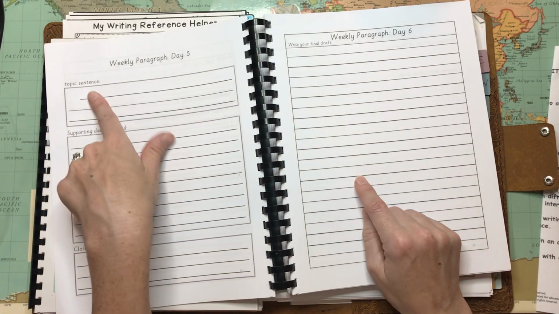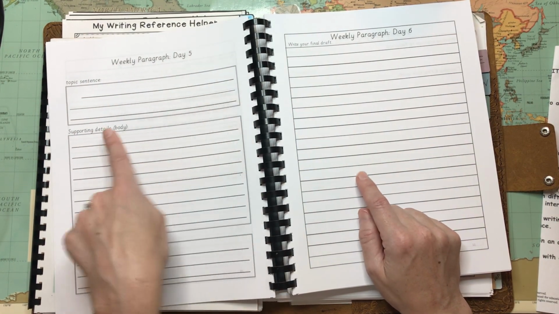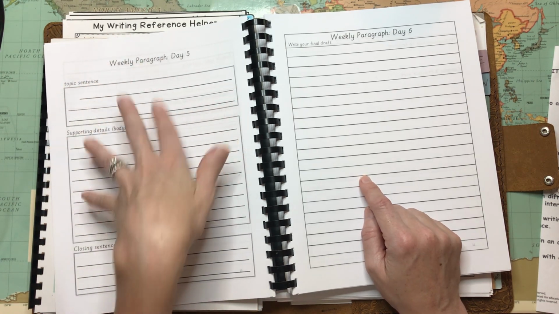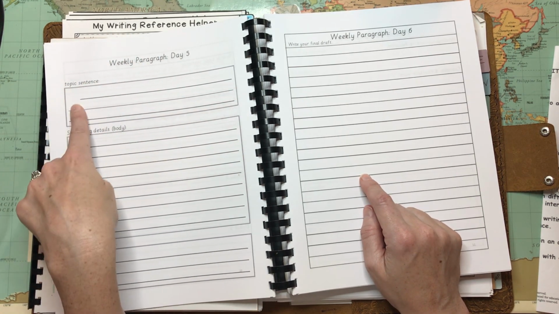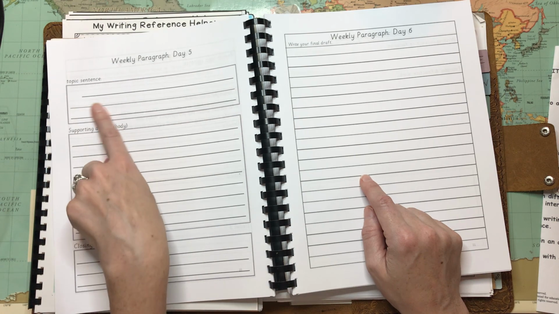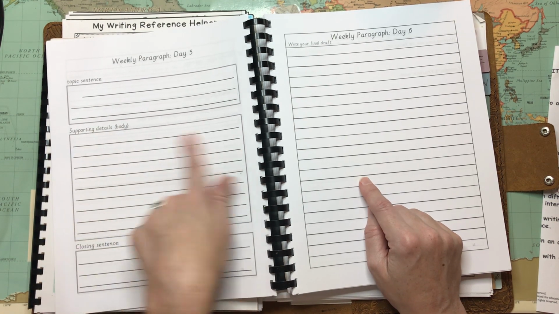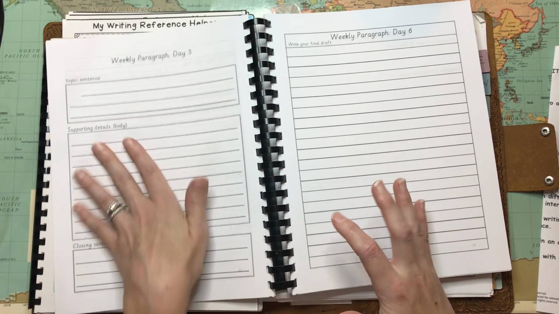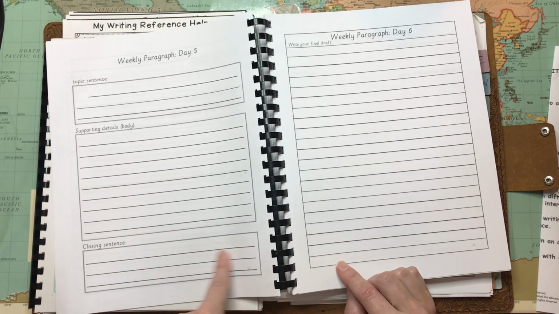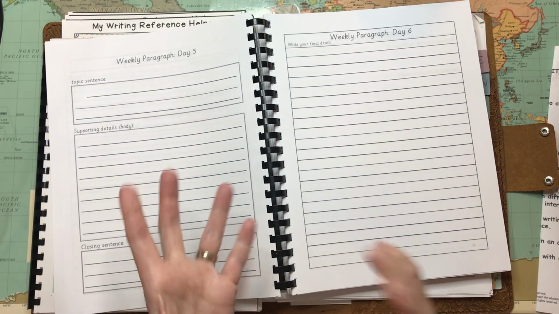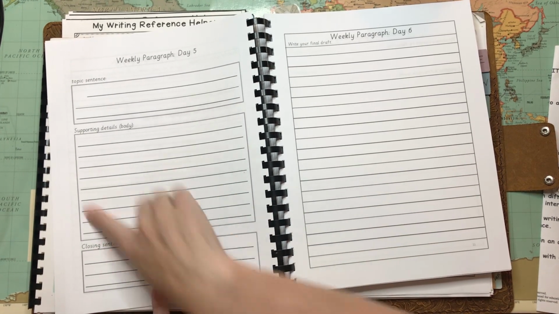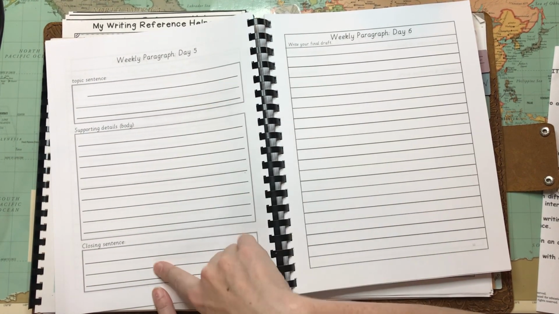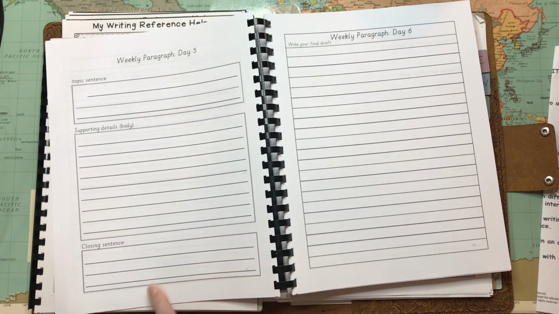Day 5, they're going to write their topic sentence here. Their body, this is all going to be one paragraph, right? And then they're going to work on their body. I'm reminding them that you have to indent your paragraph. Supporting details, right? You're going to put that into a more cohesive paragraph now. And you're going to come up with a closing sentence, right? That usually summarizes. It references back to the topic sentence, but it's not exactly the same.